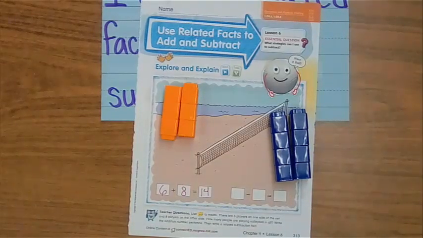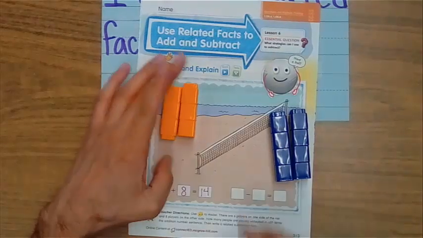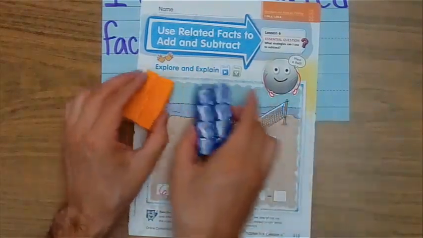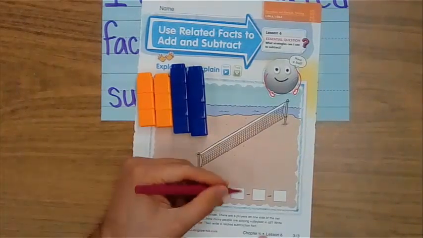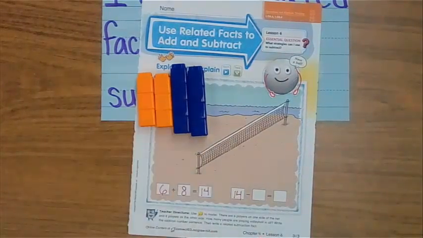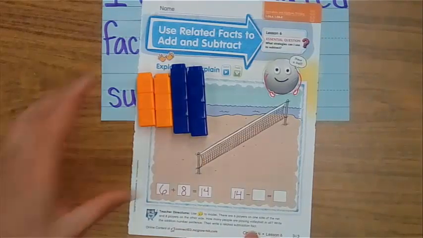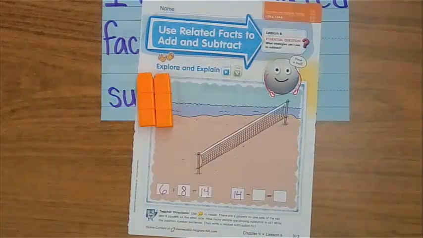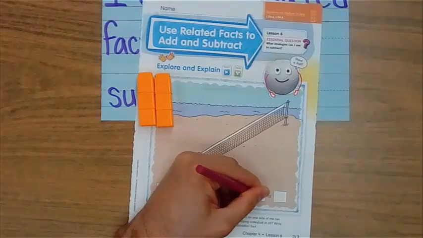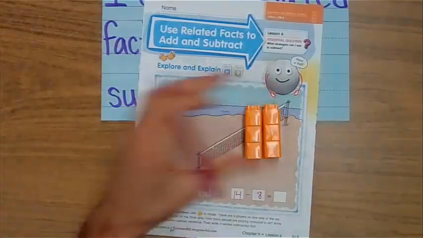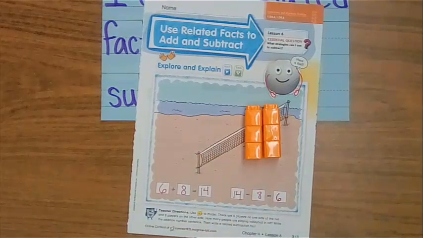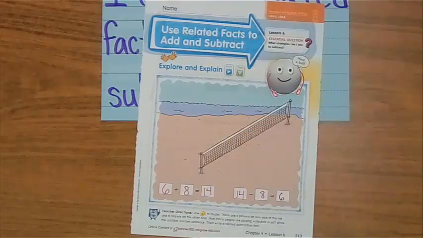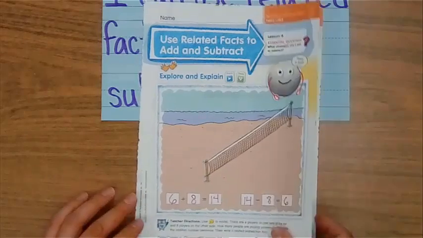Now, how could I write a related subtraction sentence? Well, I have 14. Take away 8. Leaves me with what? Leaves me with 6. Okay, so good job. Now let's turn the page.